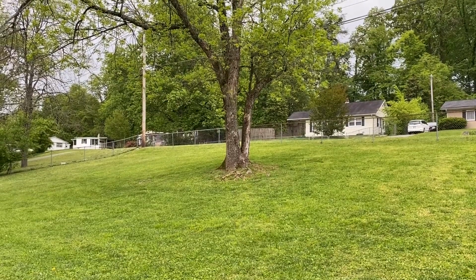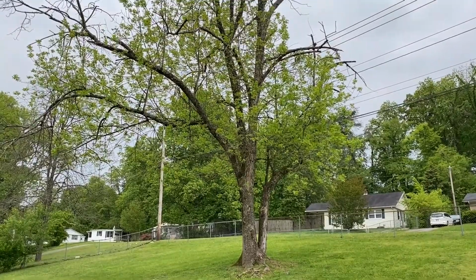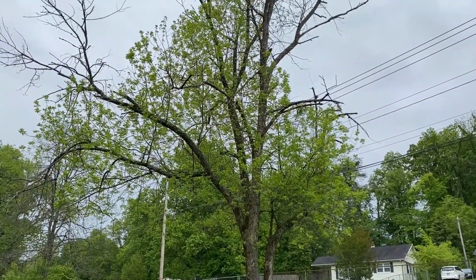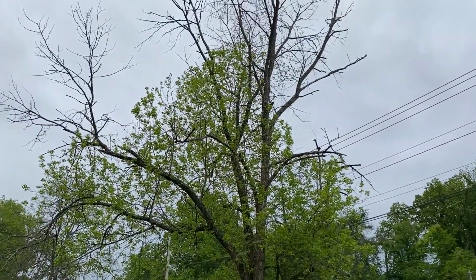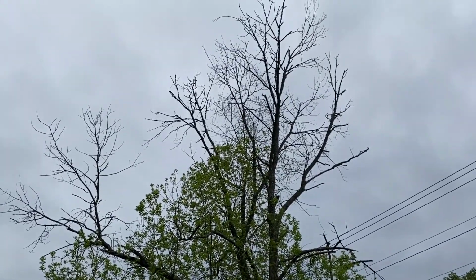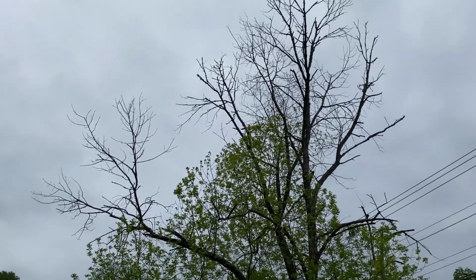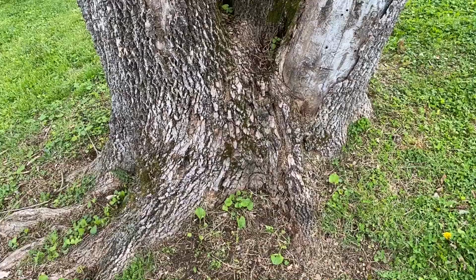Today, I've made my way to a tree on a residential lot that is suffering from an emerald ash borer infestation. From afar, we can see extensive dieback in the upper canopy, though we do see numerous live shoots forming in the lower canopy.